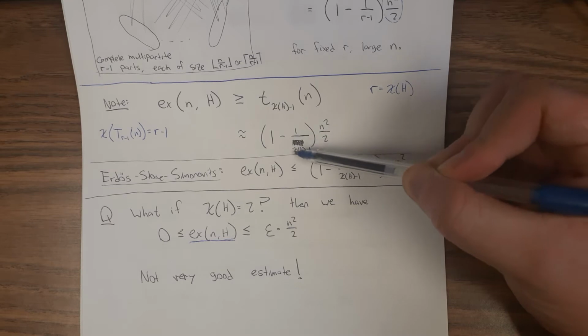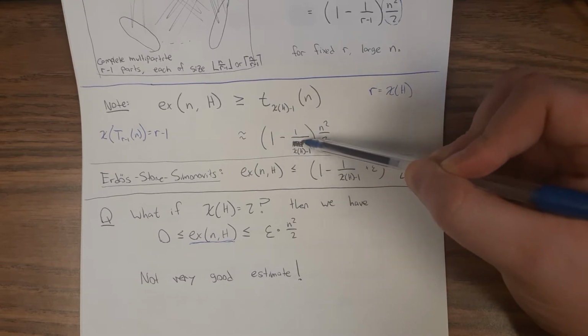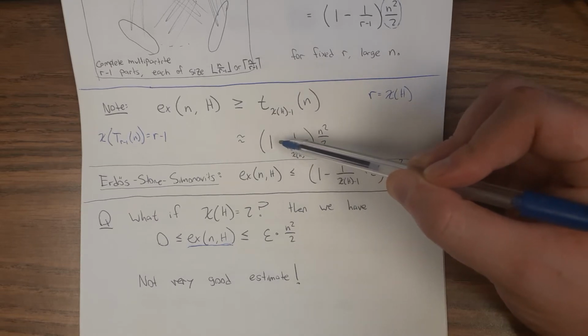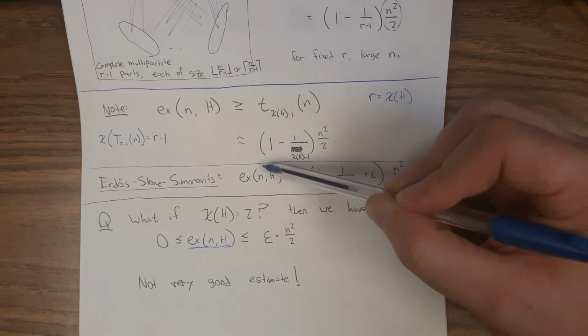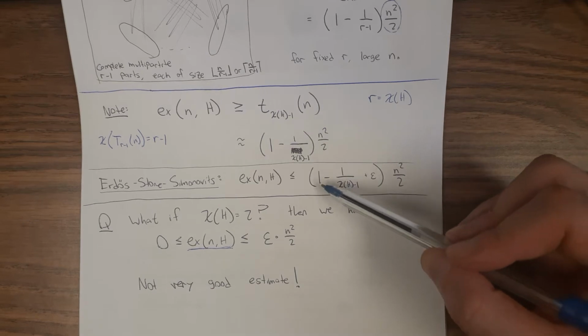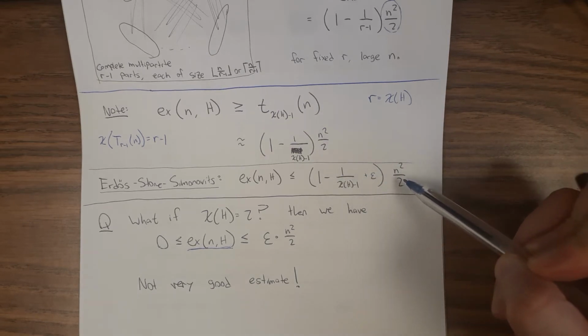When chi of h is 2, this number is 0, but when chi of h is larger than 2, this number is not 0. And we have a pretty satisfactory answer because the lower bound is this number times n squared over 2, and the upper bound is just a slightly larger number times n squared over 2.